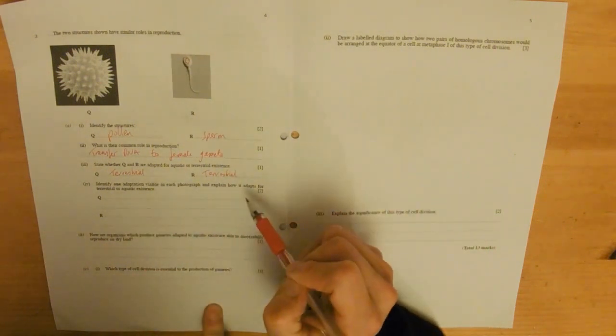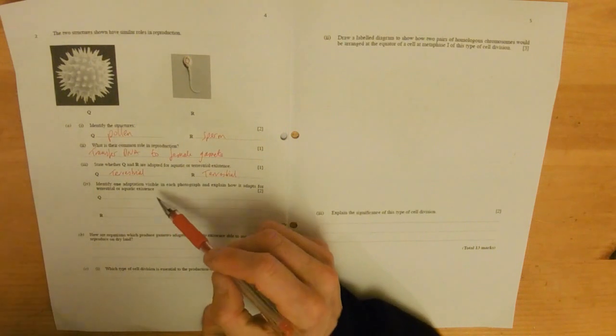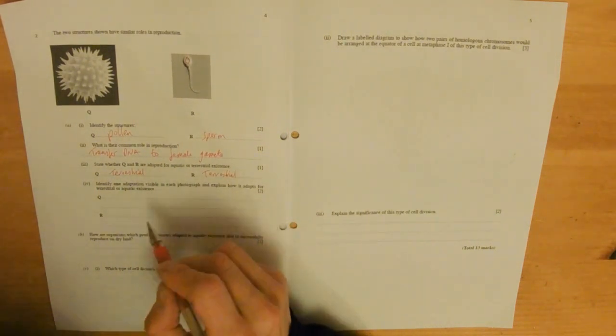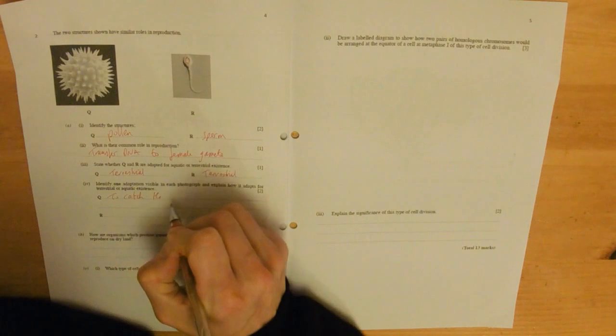And one adaptation to explain how it adapts for terrestrial or aquatic existence. A little bit more tricky. With the pollen grain, you're looking at why it has these obvious spines, and you can more or less have a guess here. So the sensible guess is it helps them blow away in the wind, or transfer on the wind, or sticks to animals and gets transferred. Those will do. So I'll just put to catch the wind.